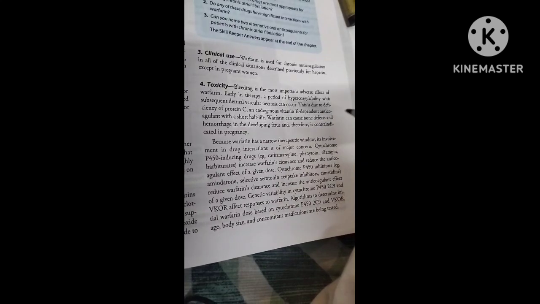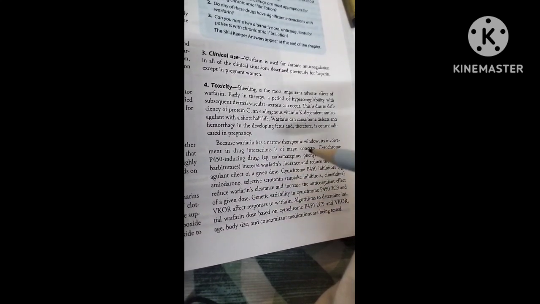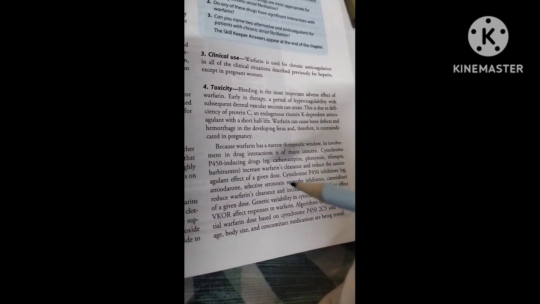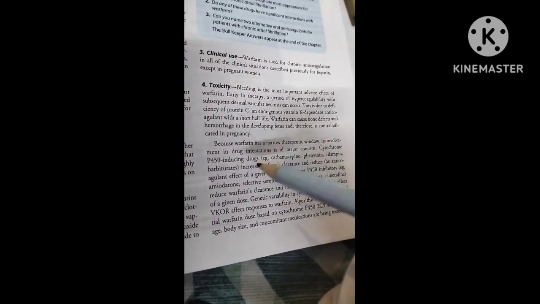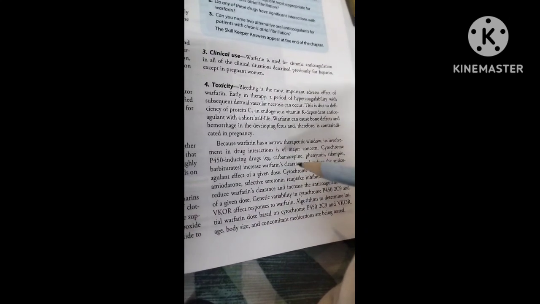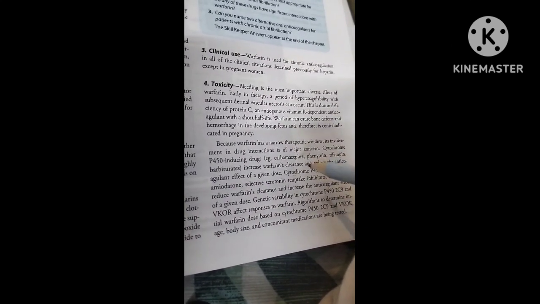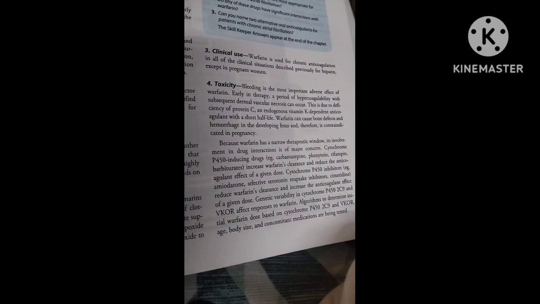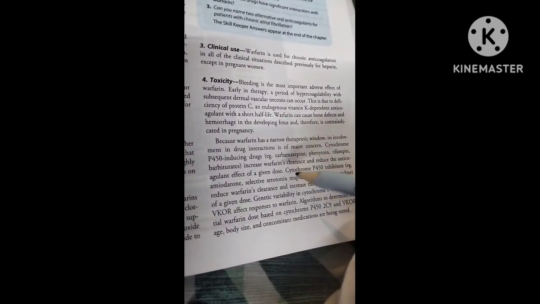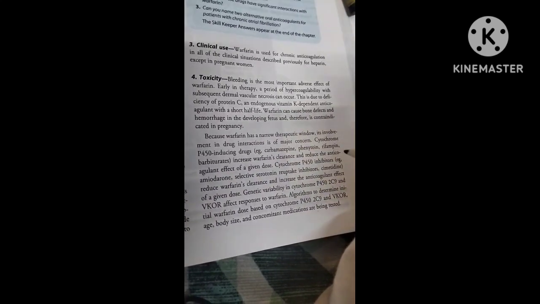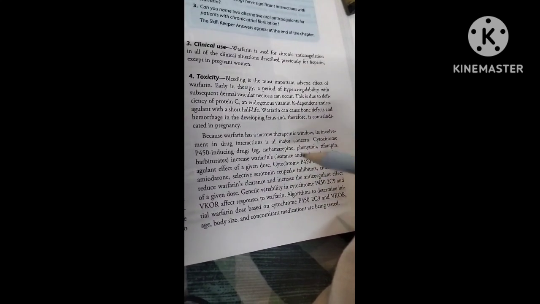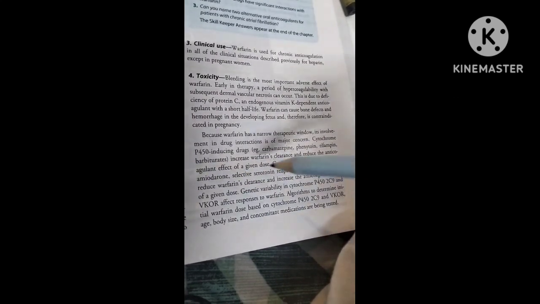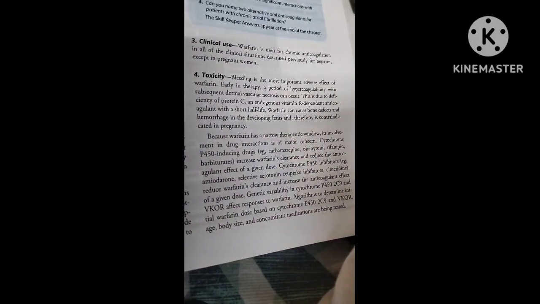So cytochrome P450 inducing drugs are going to increase the warfarin clearance. These include rifampin, phenytoin, carbamazepine, and barbiturates. Barbiturates are given in manic disorders. Phenytoin is also given in case of manic syndrome. Carbamazepine is given for diabetes insipidus, and rifampin is given for TB. Okay, so these are going to increase the clearance of warfarin. And cytochrome P450 inhibitors include cimetidine, amiodarone, and SSRIs. They will reduce clearance and they will increase the anticoagulant effect.